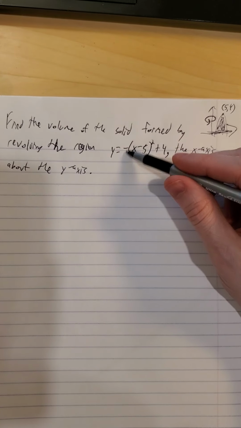All right. So first a few key points on here, and then we'll draw our representative rectangle. So we already said the vertex is up here at 5, 4. It's not compressed or stretched, so 1 unit away we go down 1, 2 units away we drop down 4.